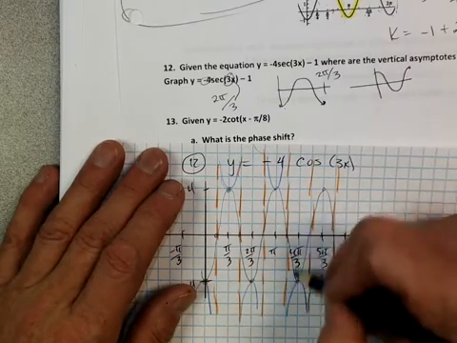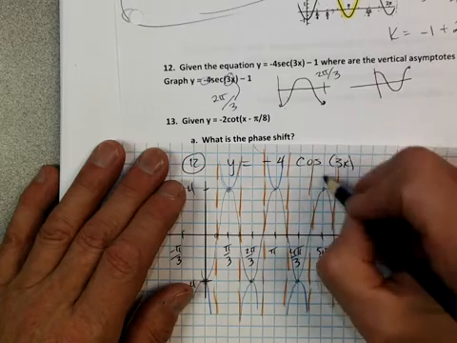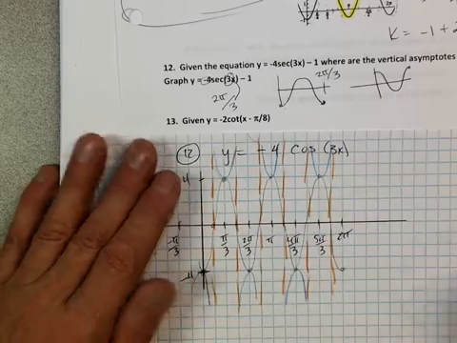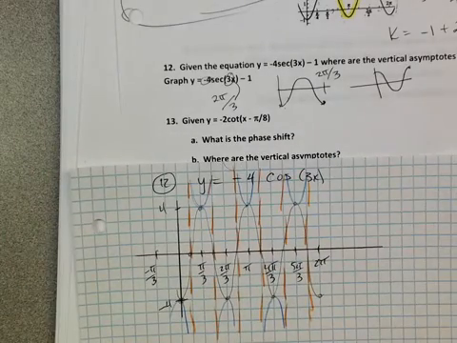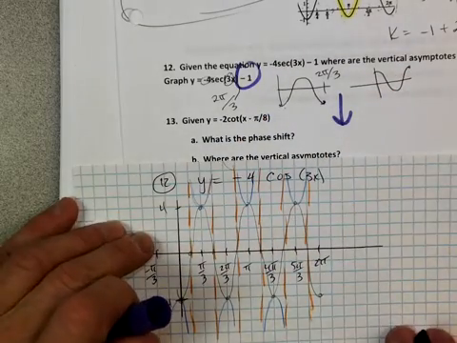Where cosine gets small, secant gets big. Where secant gets big, cosine gets small. Okay, so there's my loops in blue. But I got one last thing to do, and I'll put down the answer. I need to take the entire graph and move it down 1. So let's take my whole graph down 1.